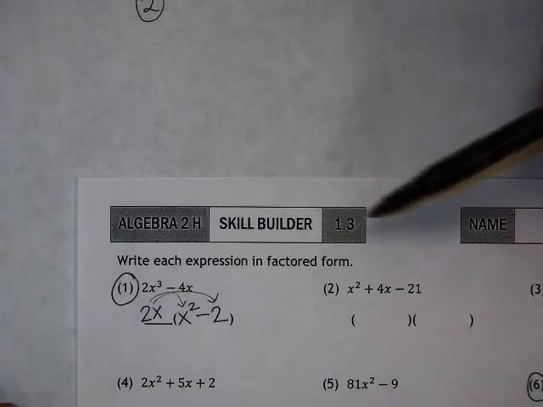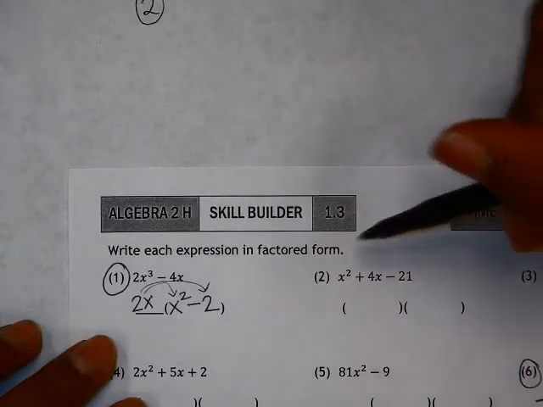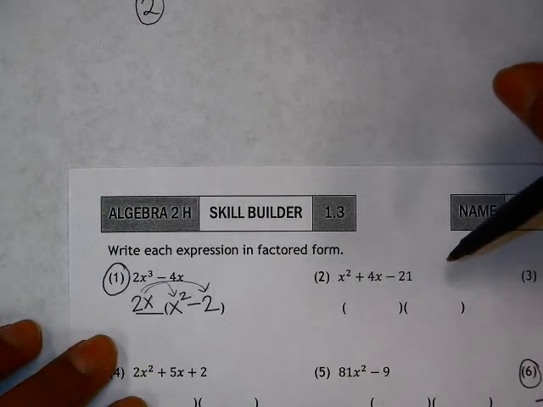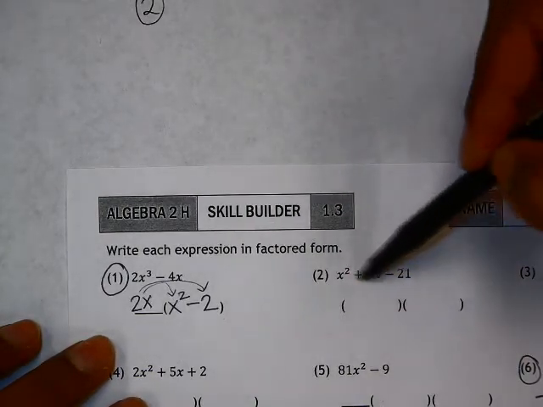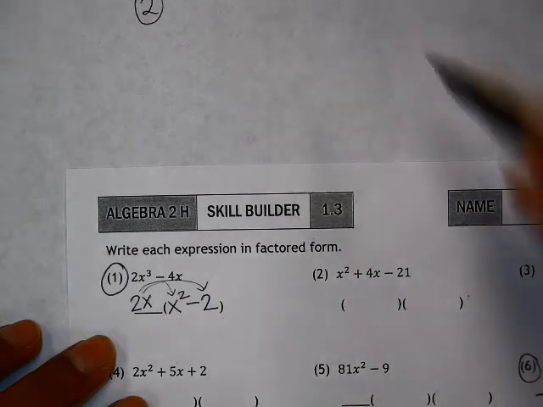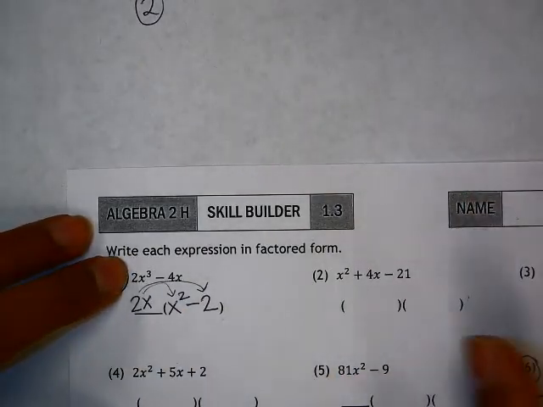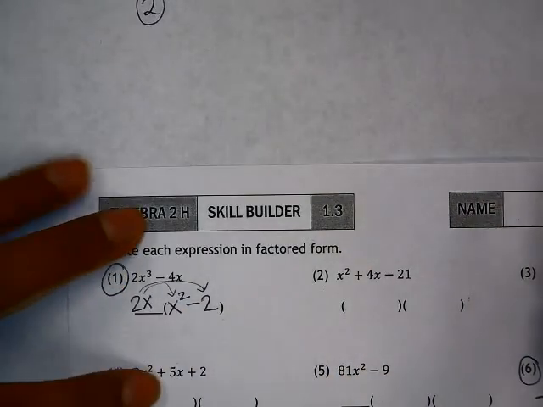So this is Skill Builder 1.3, and here we're going to talk about number 2, which is factoring a trinomial. Remember, factoring means writing this expression as a product of two factors. So here's one method that a lot of students have found they're successful using.